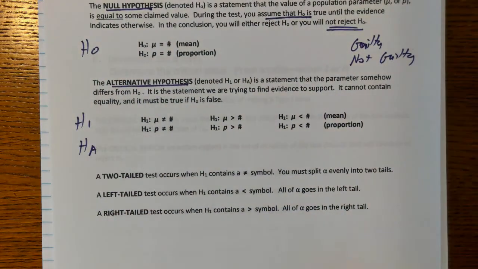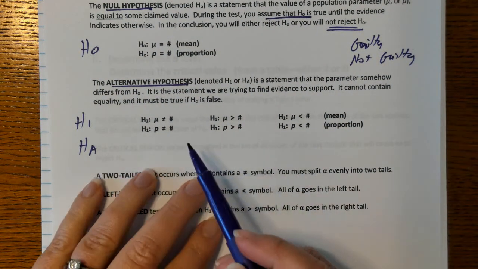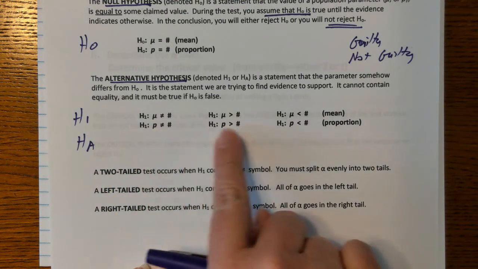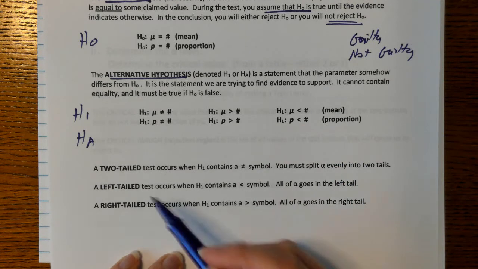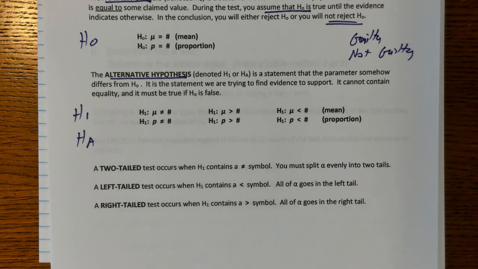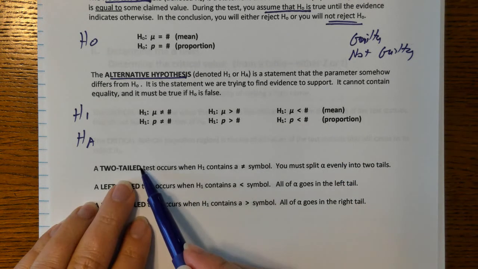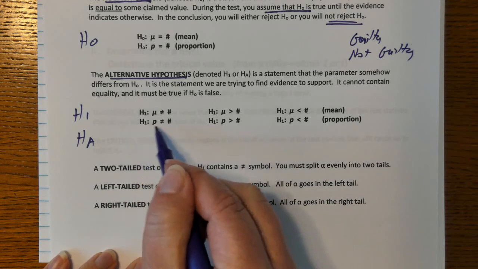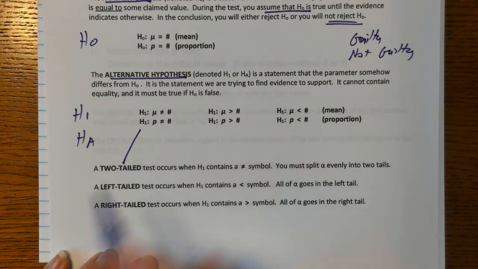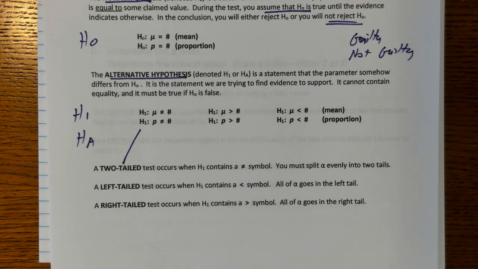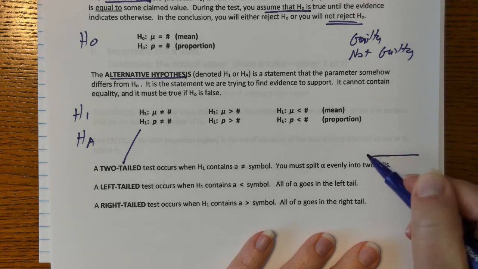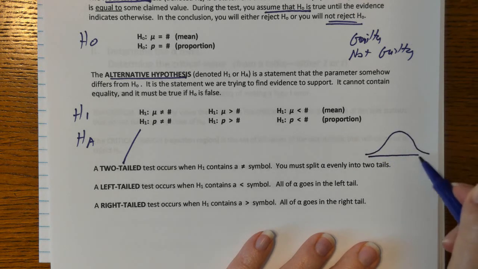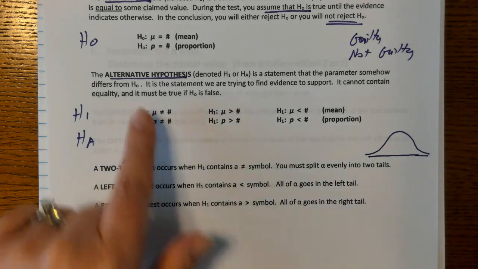Okay. Once you decide your alternative hypothesis, whether it's a not equal to, a greater than, or a less than, that is going to determine which type of test you're going to do. A two-tailed test means that you picked the not equal to symbol for your alternative hypothesis. Okay? Two-tailed test means that you said not equal to in your alternative hypothesis.